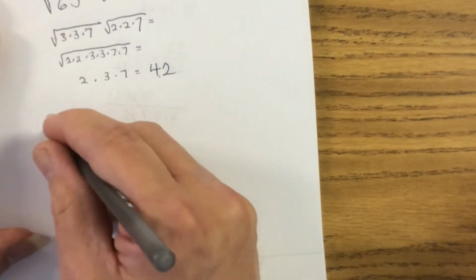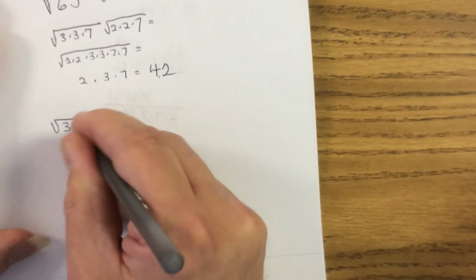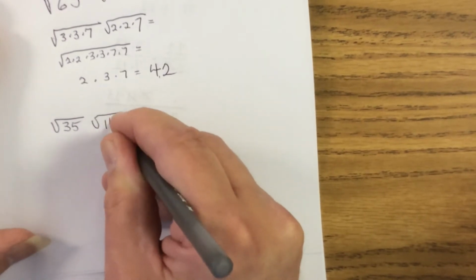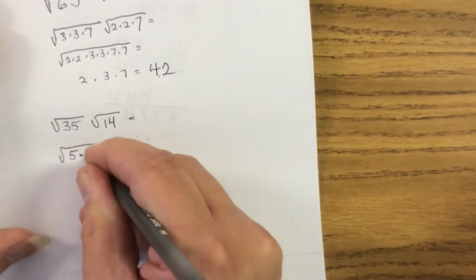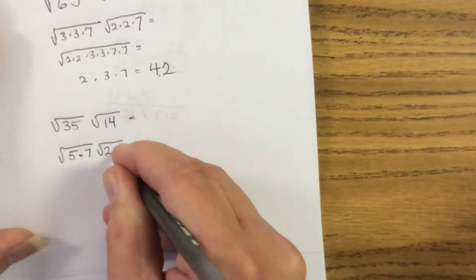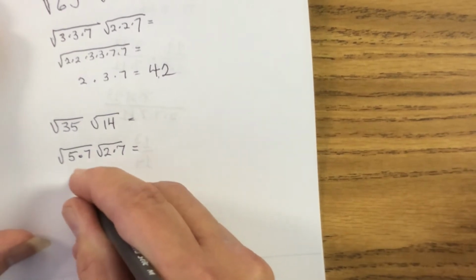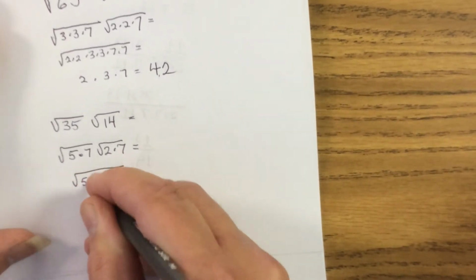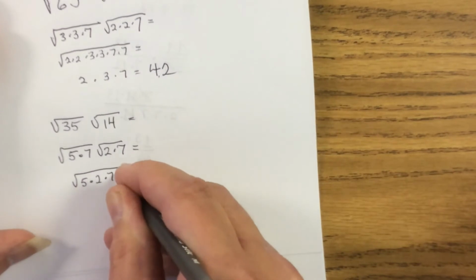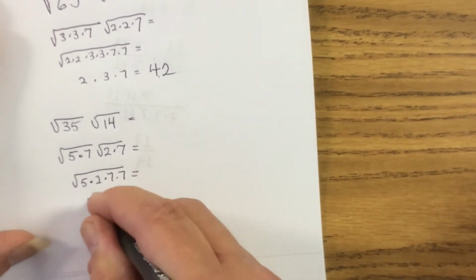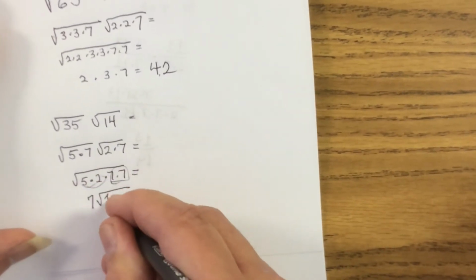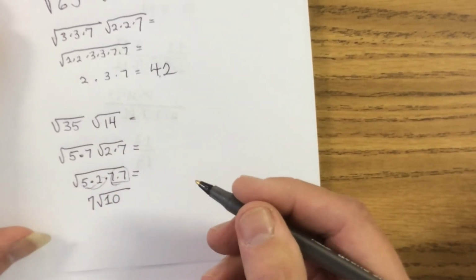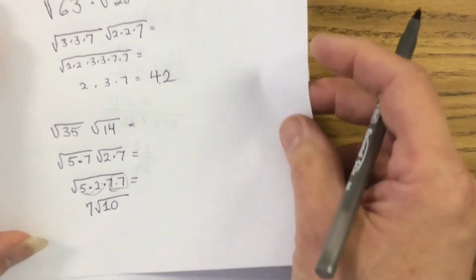The next one is equally easy, although the answer isn't a whole number. Square root of 35 times square root of 14. That's the same as the square root of 5 times 7 times the square root of 2 times 7. Well, when I put them together, 2 times 5 is what's left underneath. 7 times 7 is under there, which means I can bring that out and make that 7 times the square root of 10. And that's the answer.